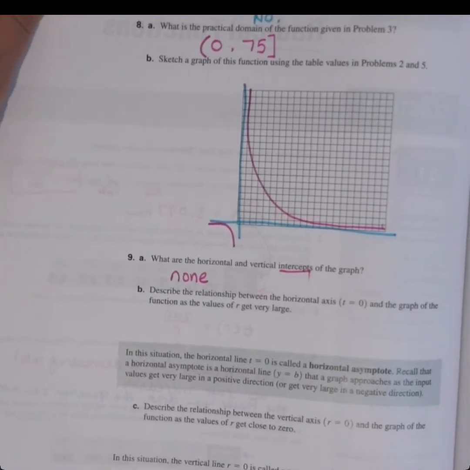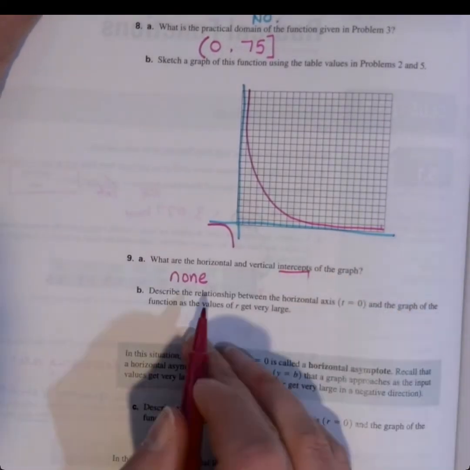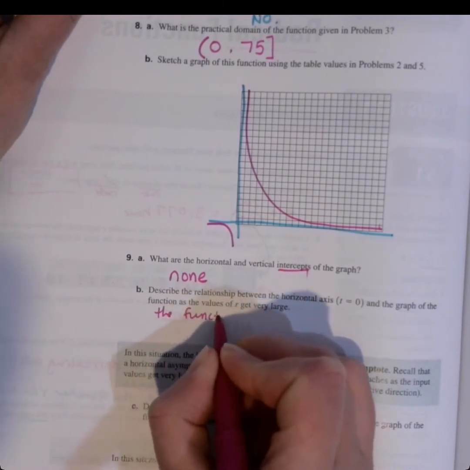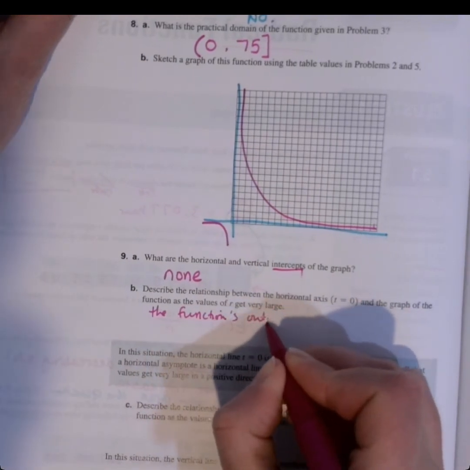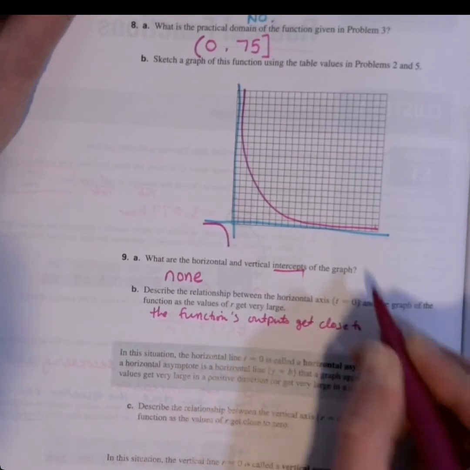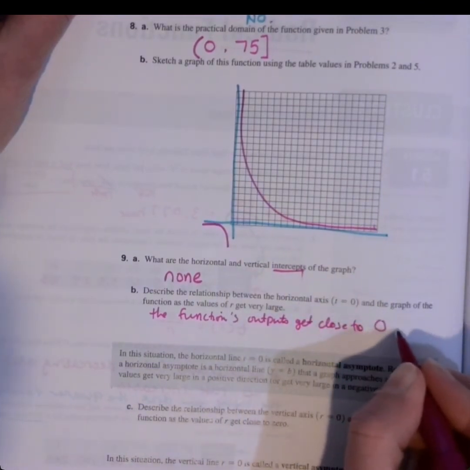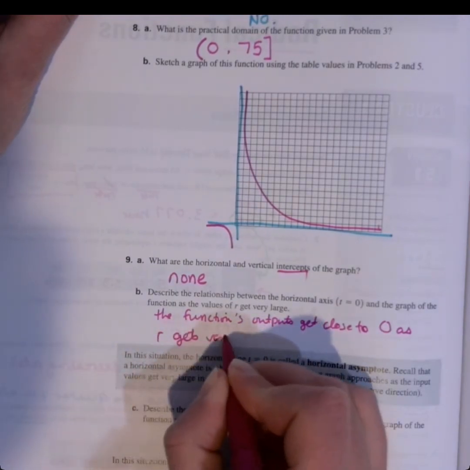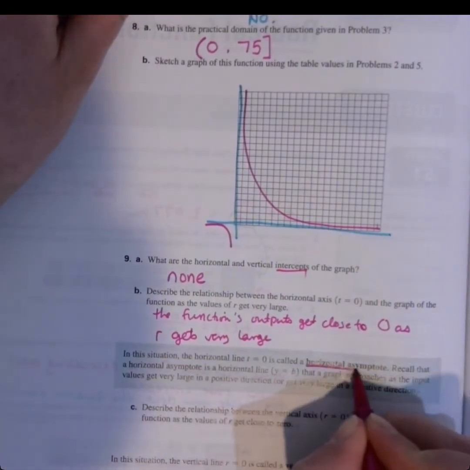So describe the relationship between the horizontal axis, t equals 0, this axis, and the graph as our values get very large. So the function's outputs get close to 0. Looking at this segment right here, they get close to 0 as r gets very large. And when that happens, we know that we have a horizontal asymptote.